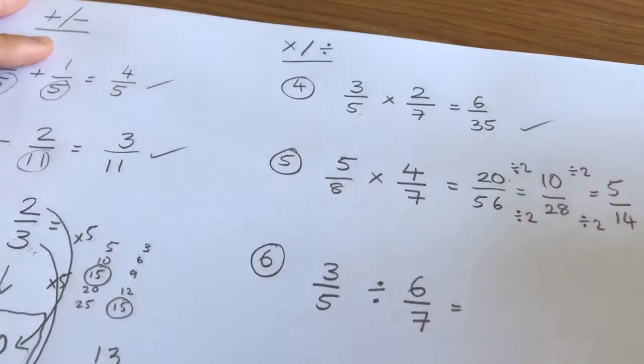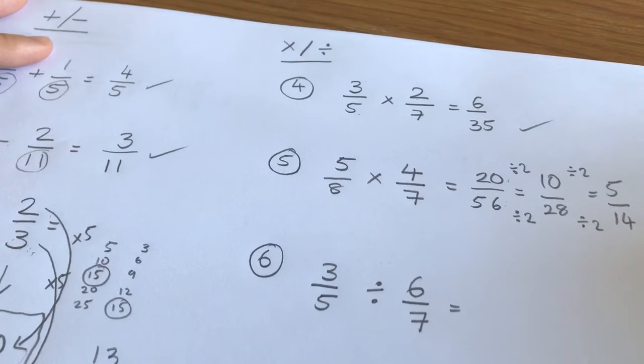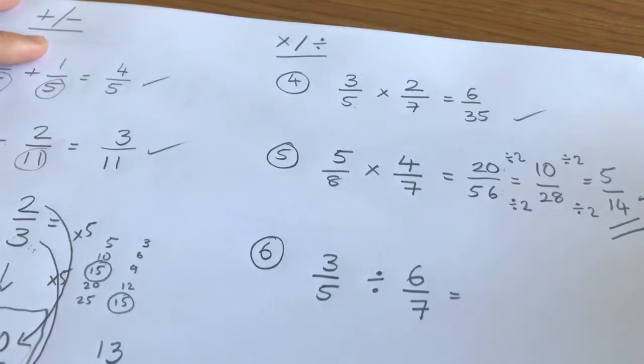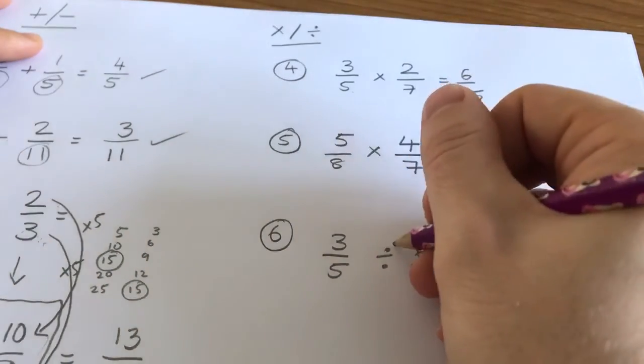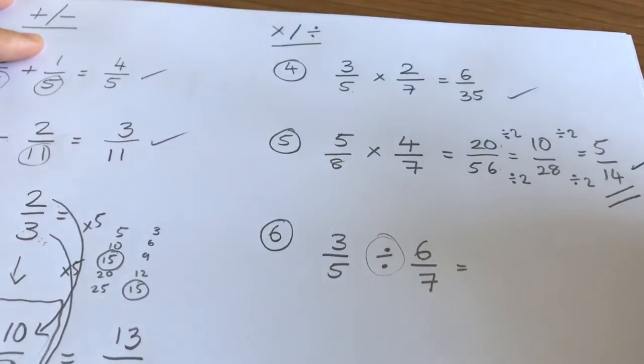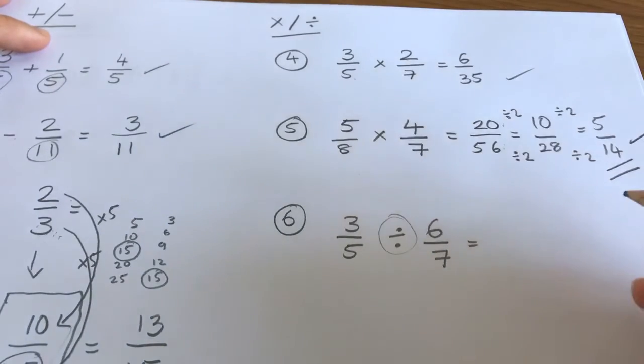And now that, the only thing that goes into 5 and 14 is 1. And divided by 1, that's not going to help us here. So, done. Okay. This one here, division. Okay. Now, lots of different people remember this different ways.